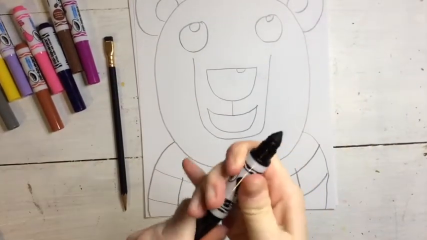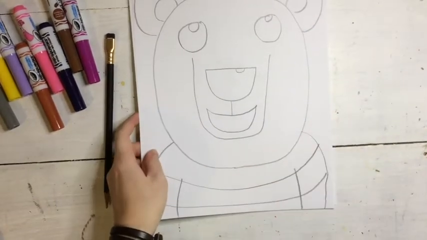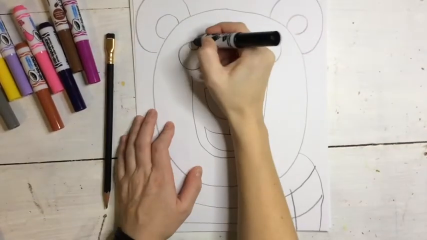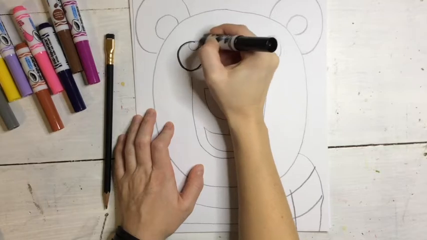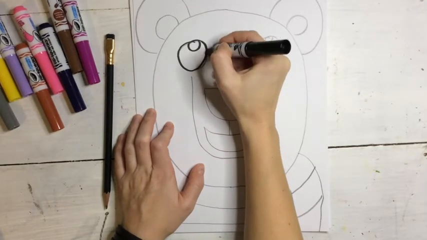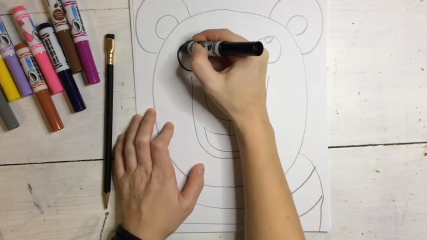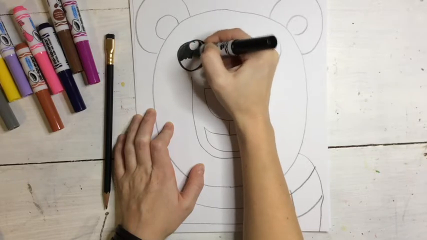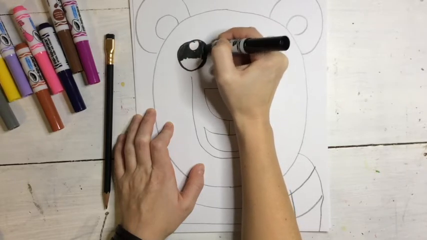If you have a black crayon or a black marker, now would be the time to go ahead and outline. You can fill in some of these, like the eyes. They might be black, so I'm going to go ahead and start coloring those in. Same with the nose and maybe the inside of the mouth.